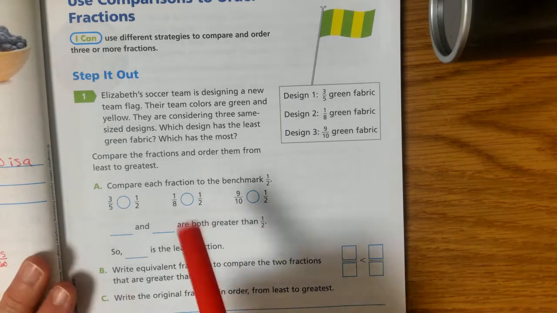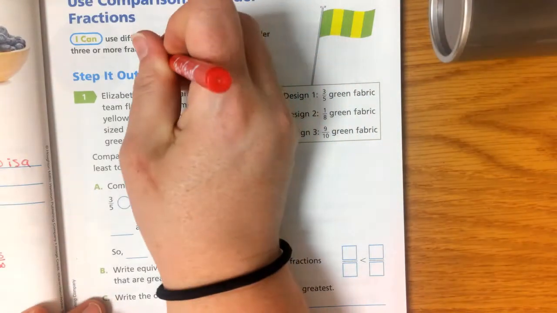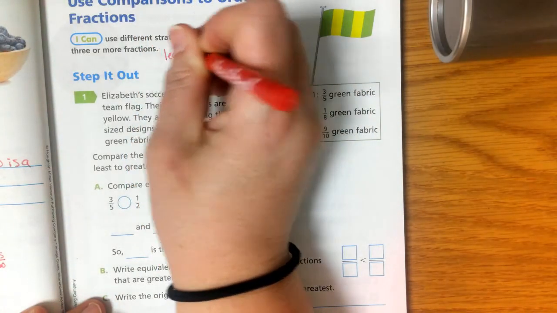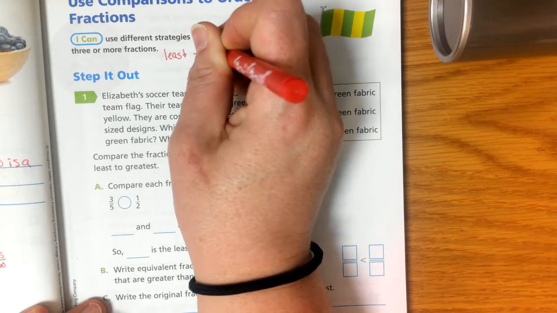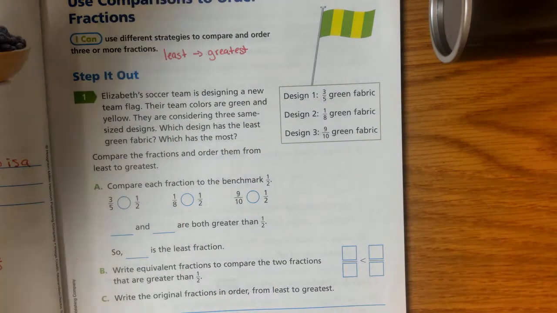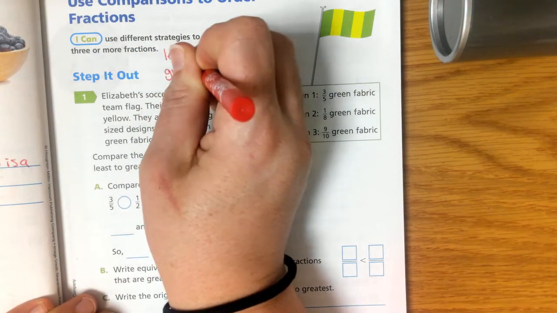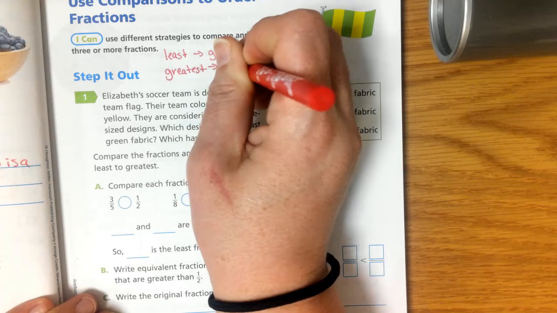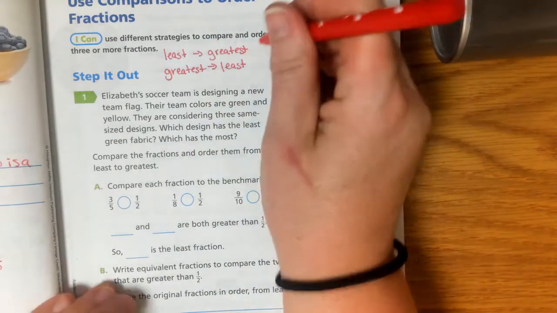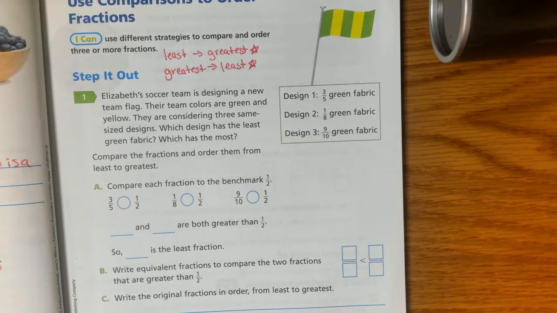And when we order the fractions, it means that we're going to be putting them in order from either least to greatest, or we'll be putting them in order from greatest to least.